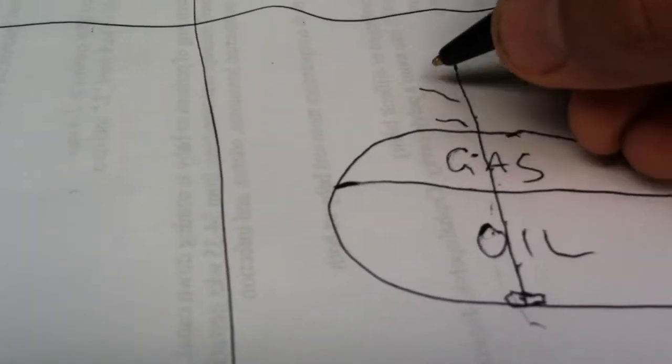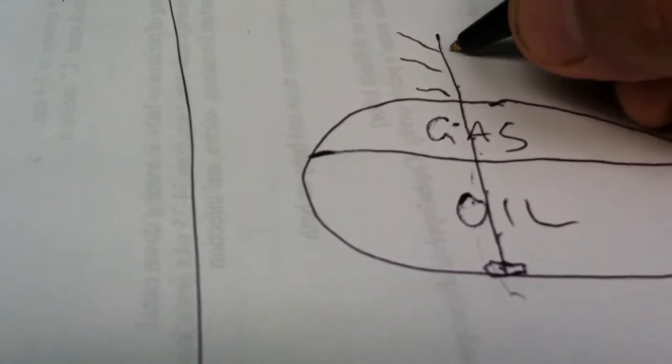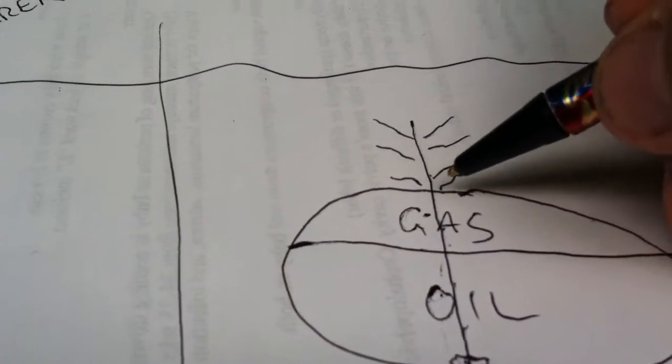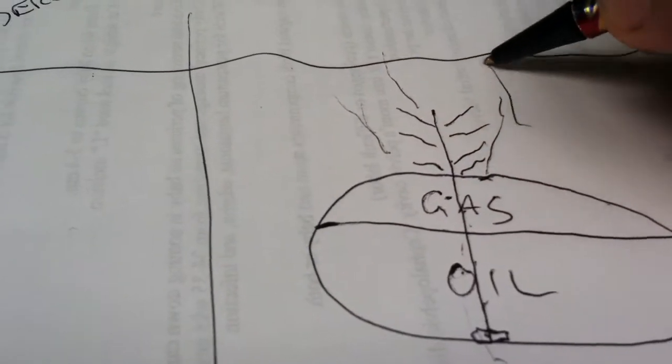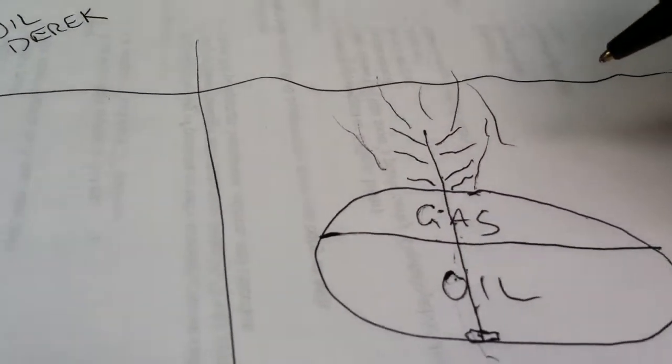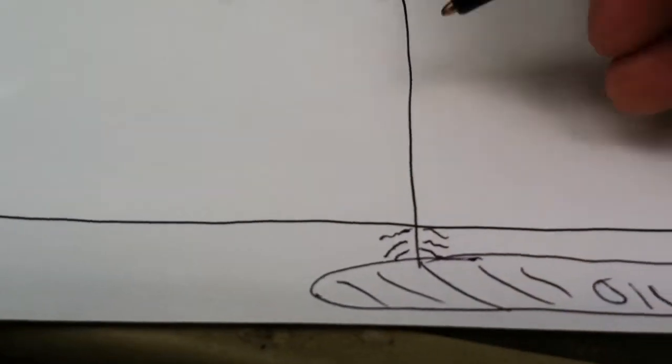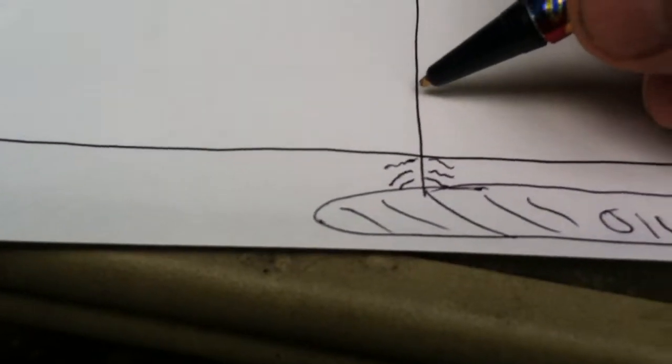But this gas here, because of these cracks, starts releasing gas up into the water. Now this, let's go back over here. This produces, let's say it starts producing a gas bubble.